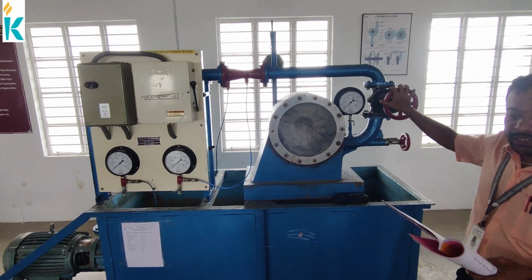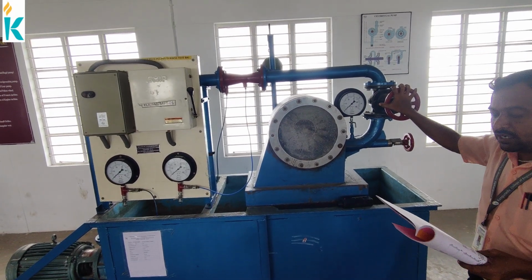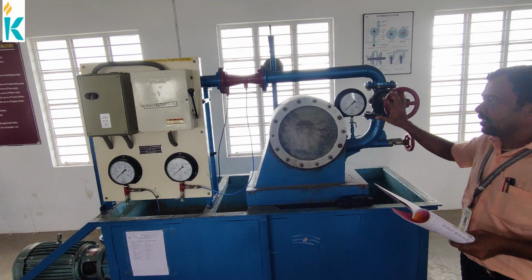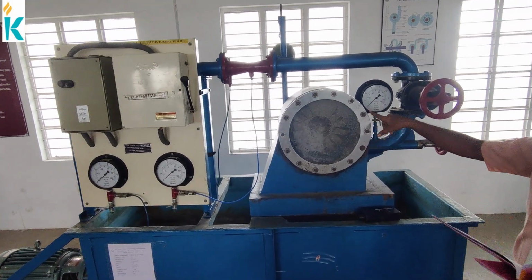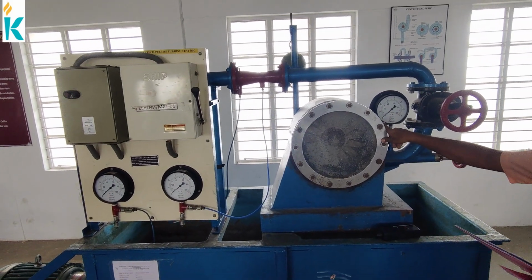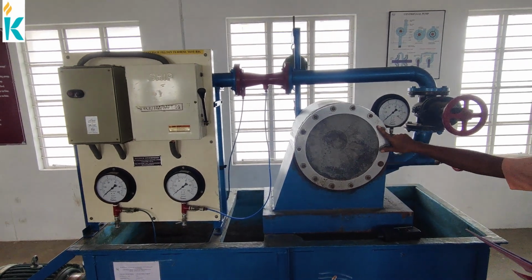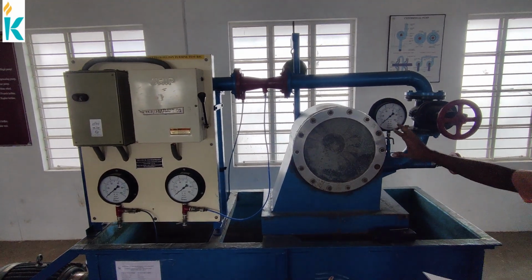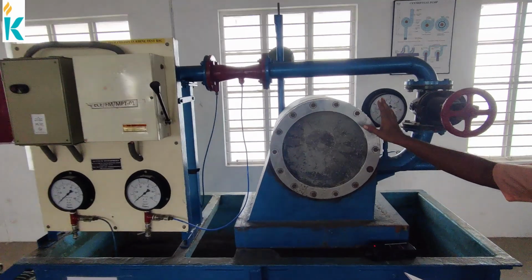Flow turbine. In this experiment we are conducting the experiment and drawing the characteristics of the Pelton wheel test rig. The aim is to conduct the load test on the Pelton wheel turbine and study the characteristics of the Pelton wheel turbine. This is the main experiment.